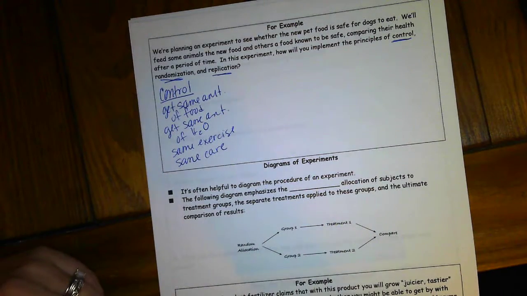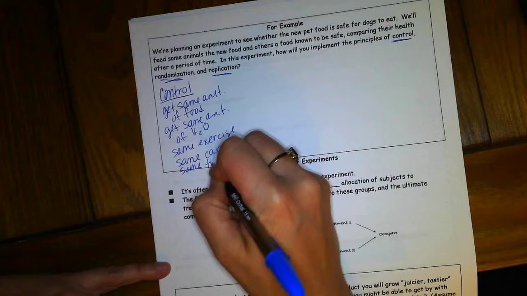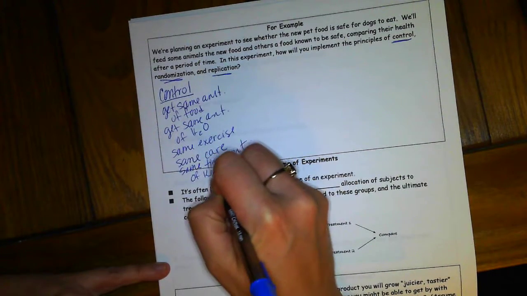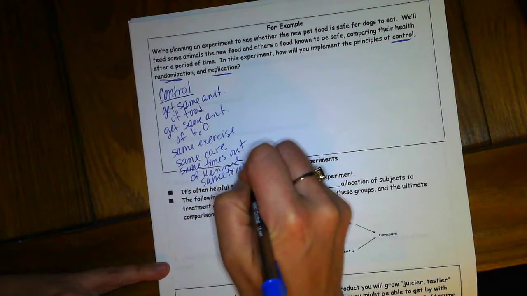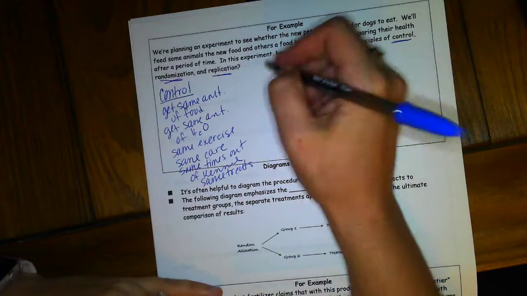Anything else that you can possibly think about. Same water, same exercise, same care, same times out of their kennels, that would kind of go in care. Same treats, anything you could possibly think of that could be a source of variation or could be a source of why one group got sick and the other one might not. You need to make sure you control that.